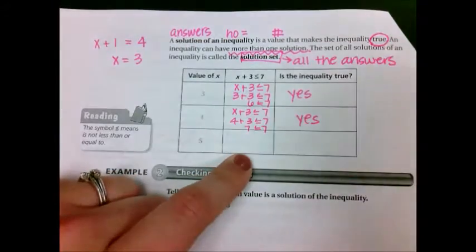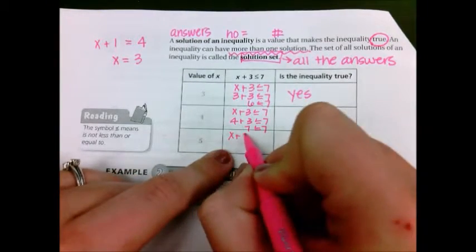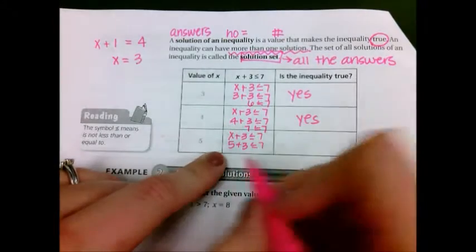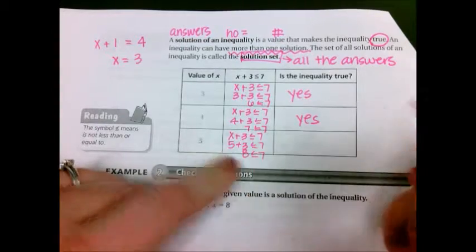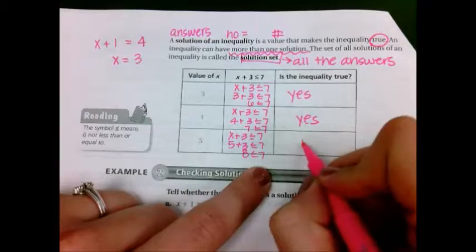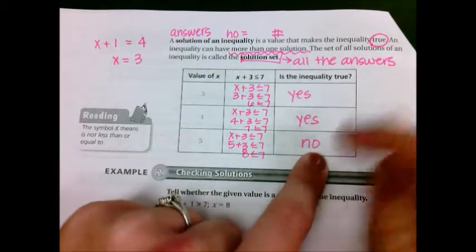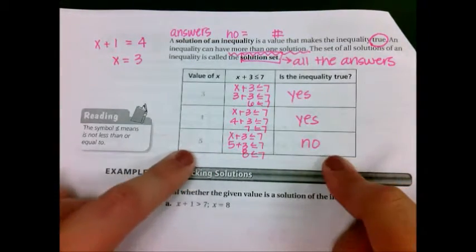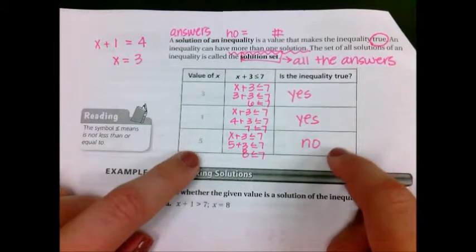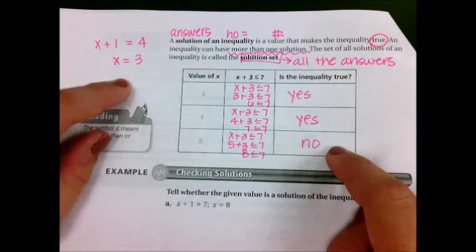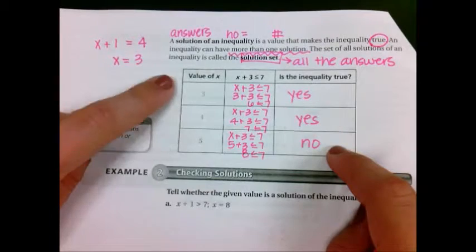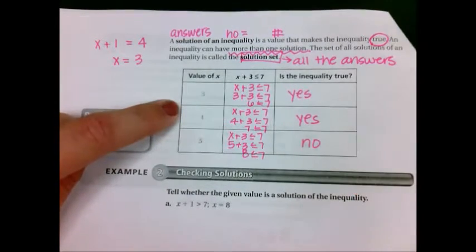So now we'll check the next number, 5. So rewrite. 5 plus 3, is it less than or equal to 7? 8 less than or equal to 7. Is 8 less than 7? No. Is 8 equal to 7? No. So since my answer is no, the number I originally started with, 5, is not part of this solution set. So again, this is driving home the point that in equations, we could only have one answer that made it true, but in inequalities, we can have 2 answers or more that make it true.